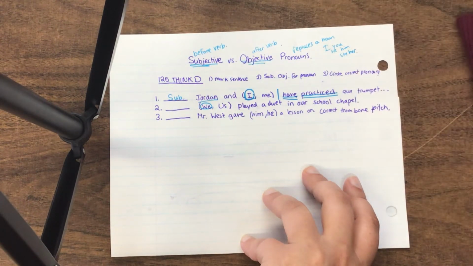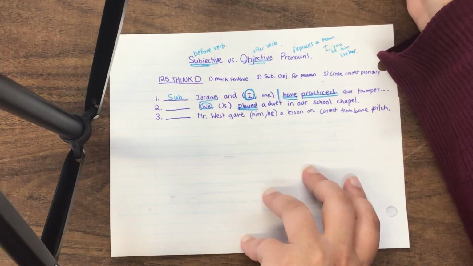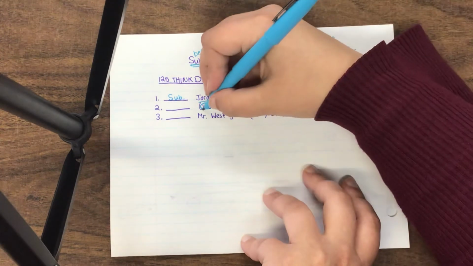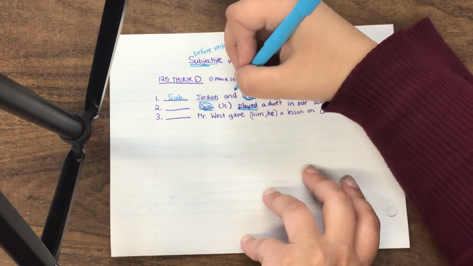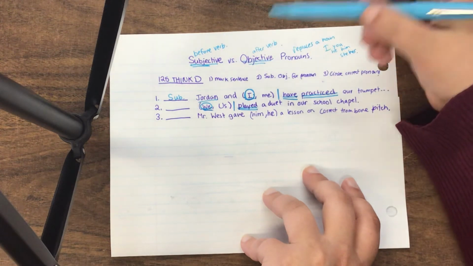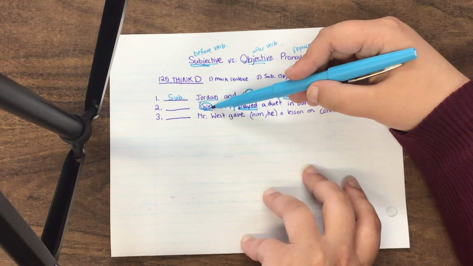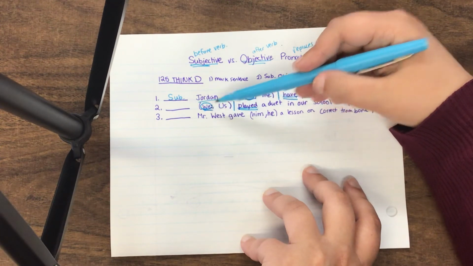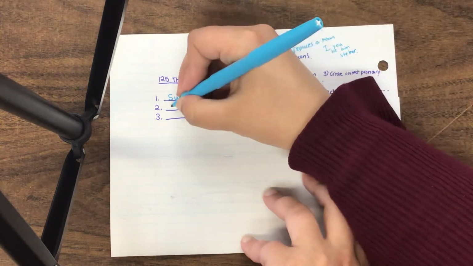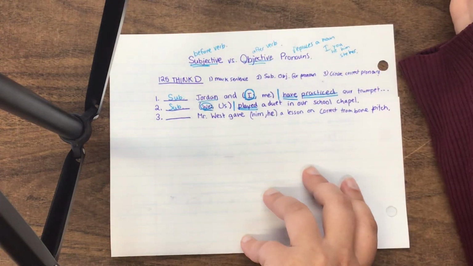Where's my verb? Oh, played. Played is an action verb. Double underline my action verb. Who played? We played, so single underline we. Separate out with a vertical line like that. And now I have to decide, is we in the subject, or is it after our verb? In this case, we is our subject. It's before our verb. So once again, it is a subjective pronoun.